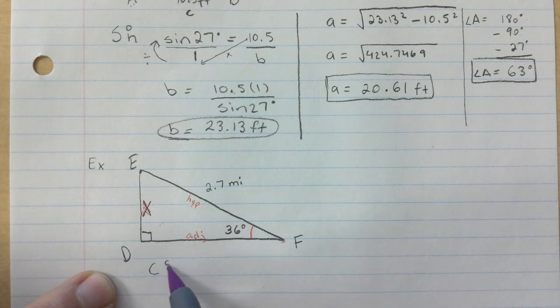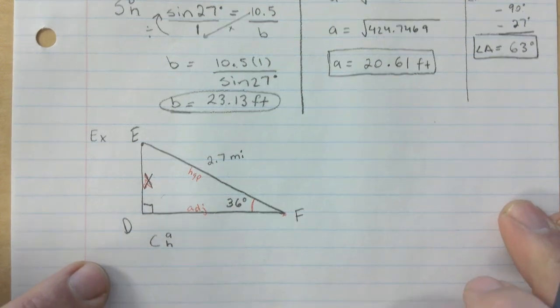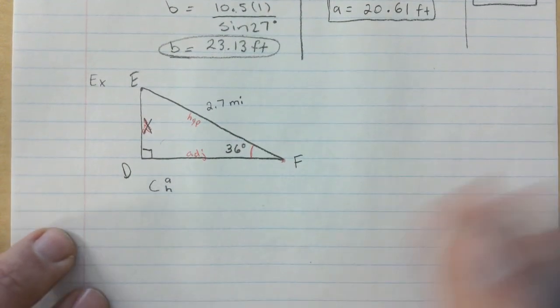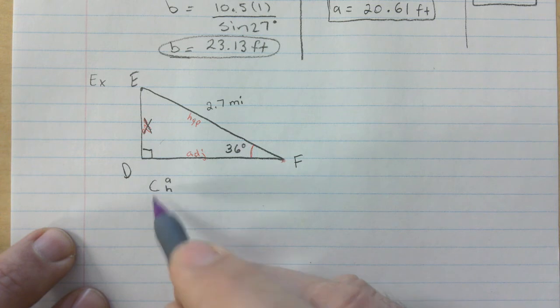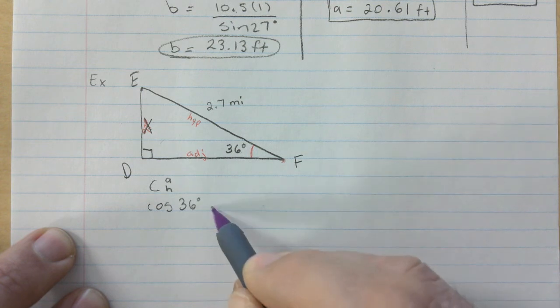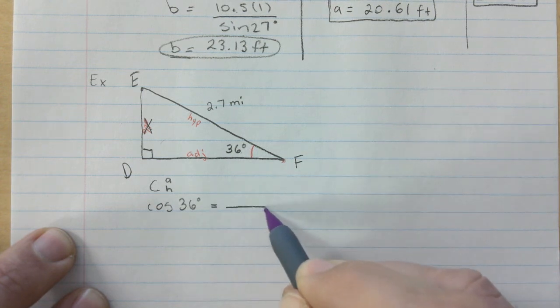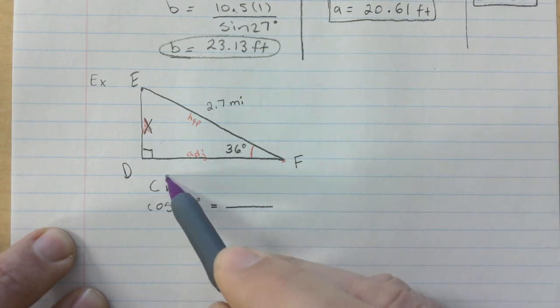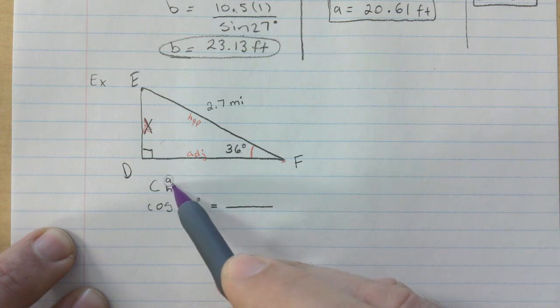So that A and H means that you're gonna go with CAH, right? Cosine. So this helps you set it up. First, you start with cosine of the angle, and that is equal to, this tells me that adjacent comes first.